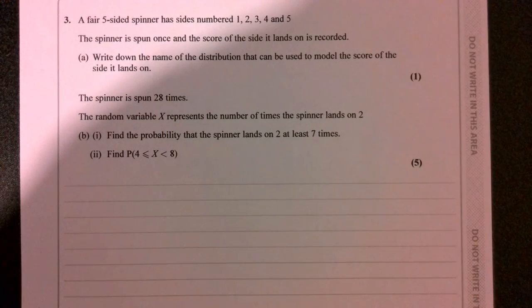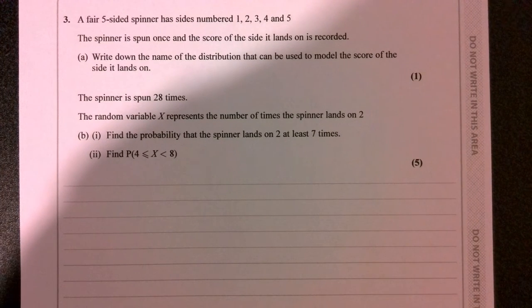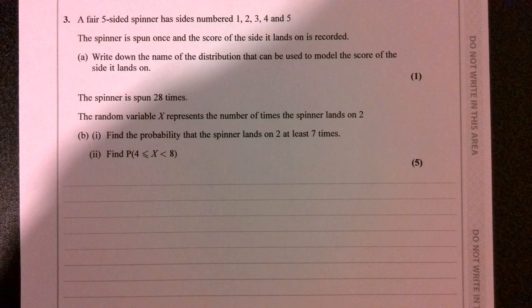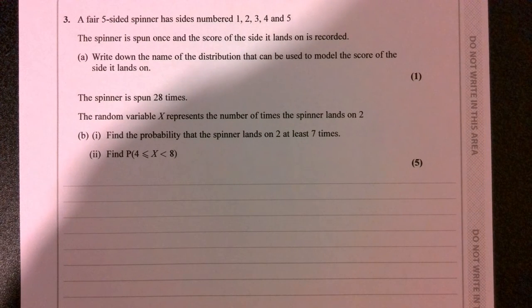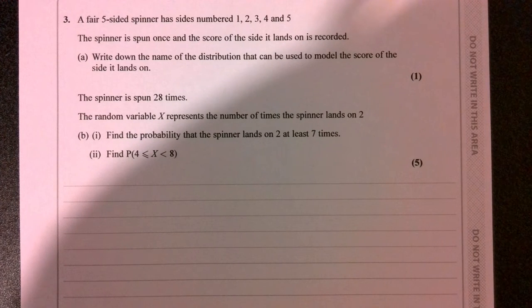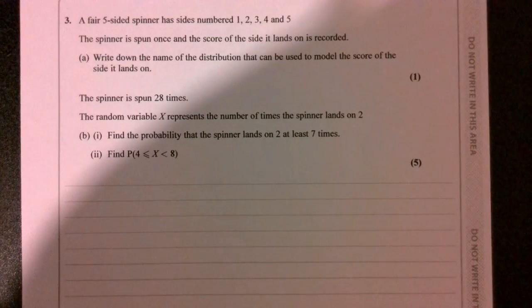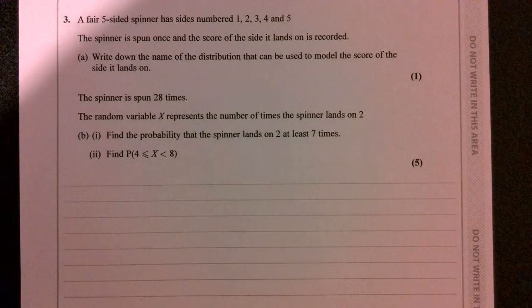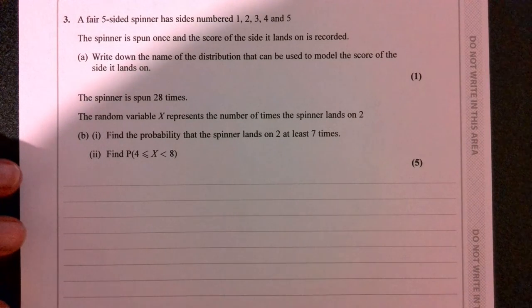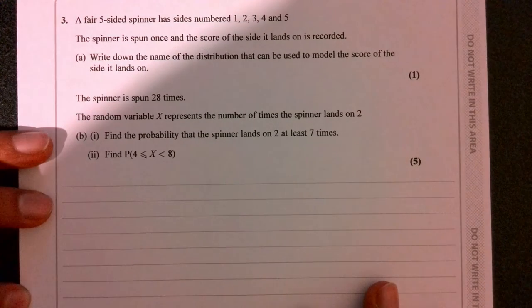Question 5. A fair five-sided spinner has sides numbered 1, 2, 3, 4 and 5. The spinner is spun once and the score of the side it lands on is recorded. For part A, we have to write down the name of the distribution that can be used to model the score of the side it lands on. Quite simply, that would be a discrete uniform distribution.